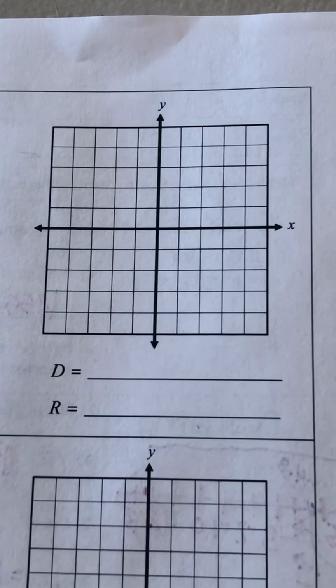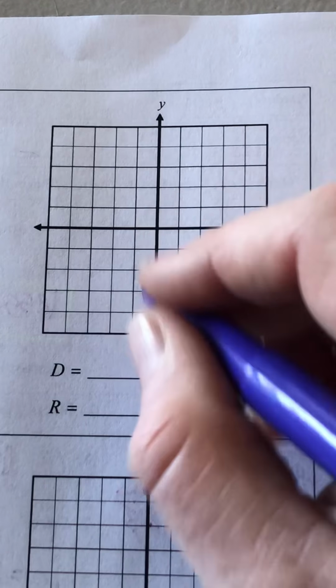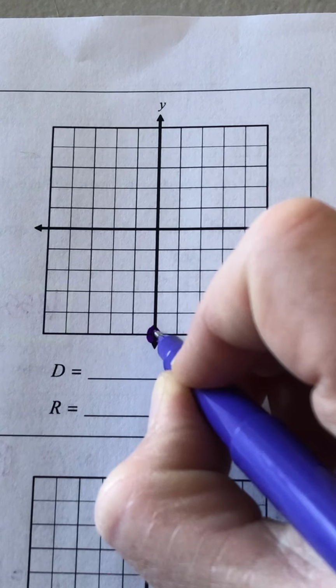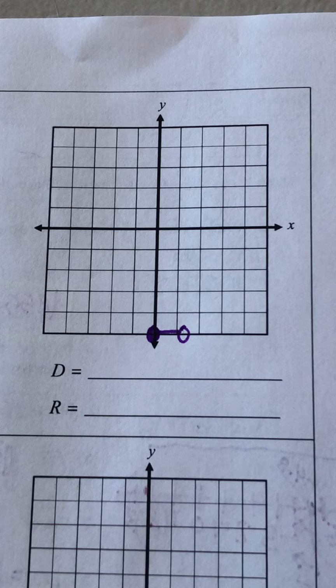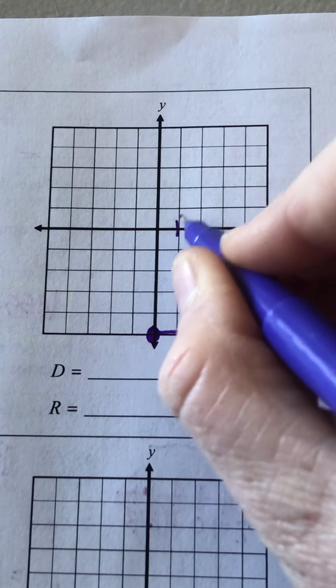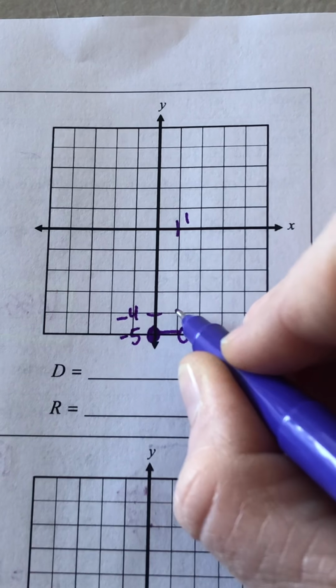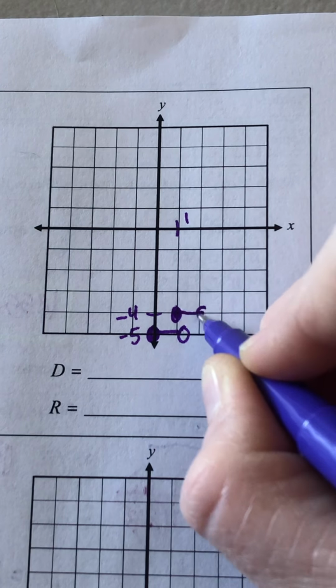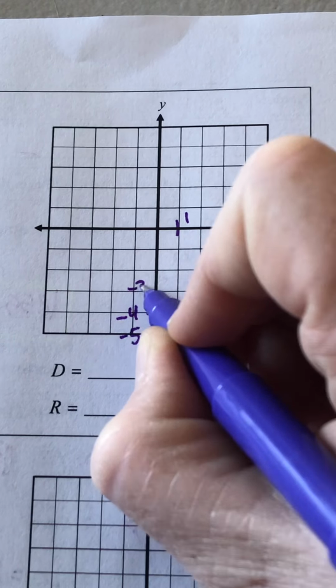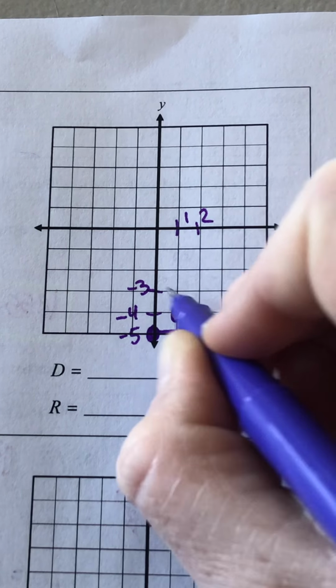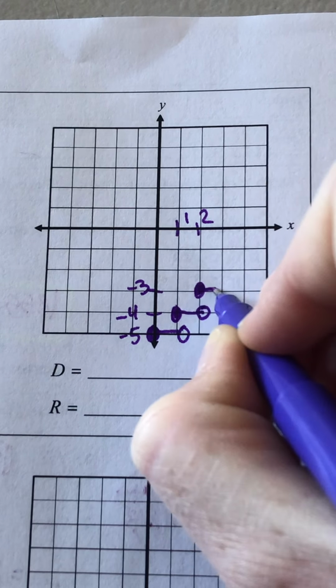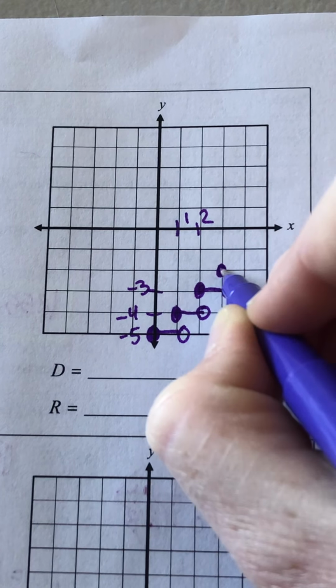So we're gonna go to 0. That needs to be at -5. I'm gonna close it first and then open. Then at 1, I need to be at -4. Closed, open. At 2, I need to be at -3, so closed, open, and so on and so forth.